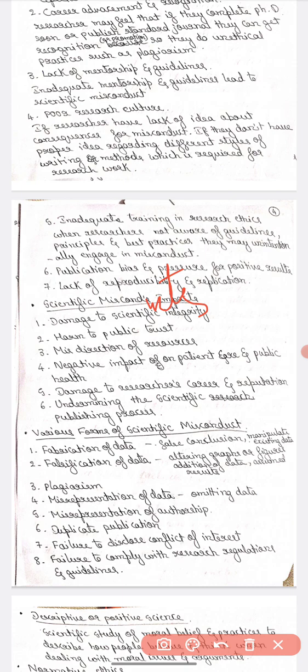But whatever they have trusted, there is harm to public trust, because someone is cheating them. Then, misdirection of resources, and negative impact on patient care and public health.